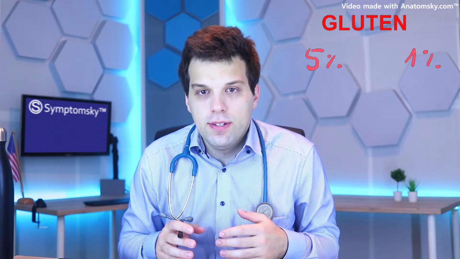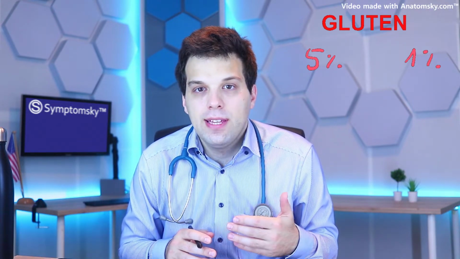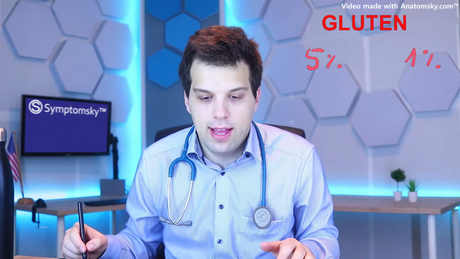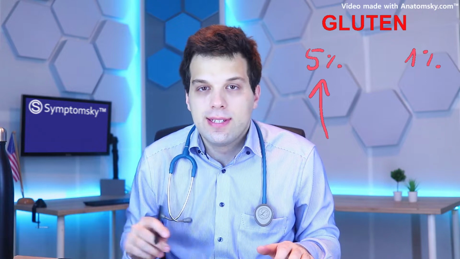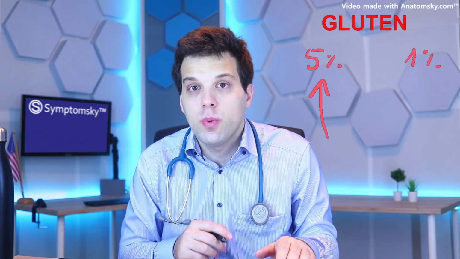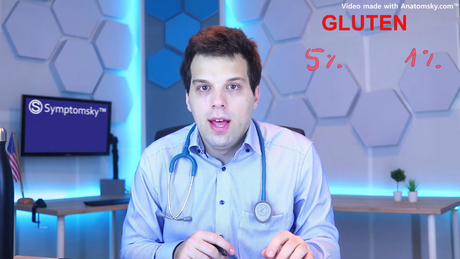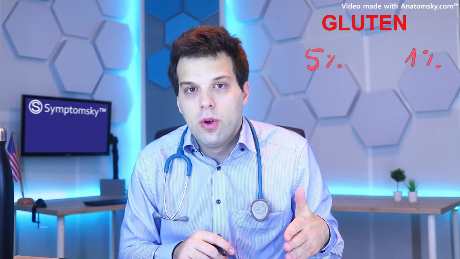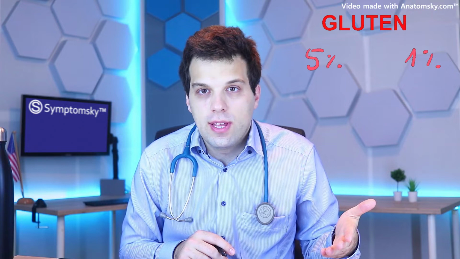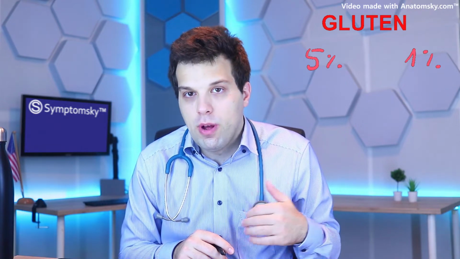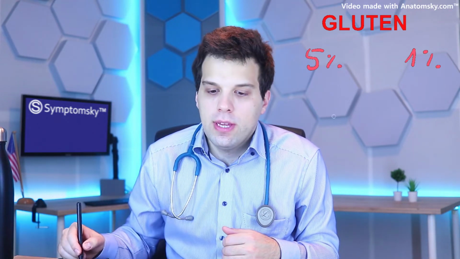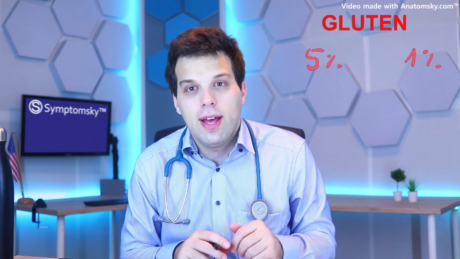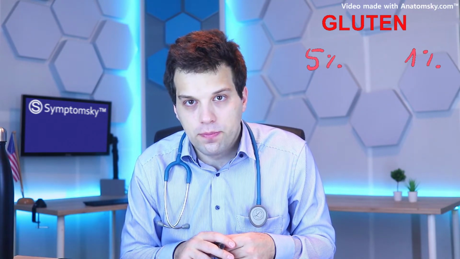So because of these numbers, it is simply easier to assume that the patient most likely has gluten sensitivity. And that's where mistakes can happen. That is why it is not smart to diagnose patients with gluten sensitivity without proper diagnostics. It could be that they're in that 1% who actually do have celiac disease.